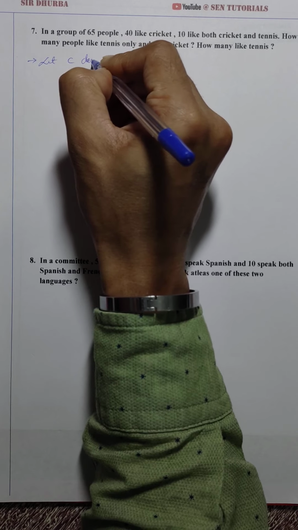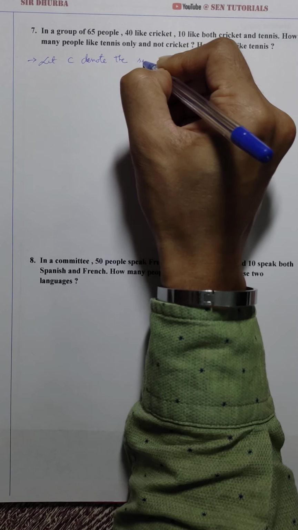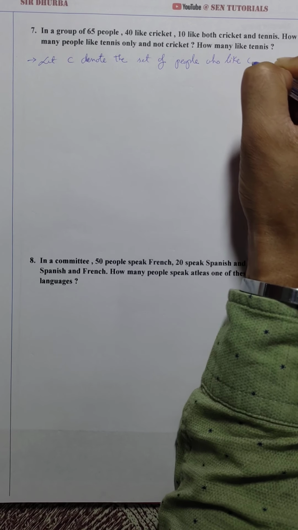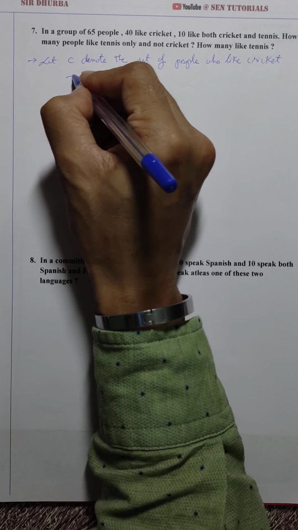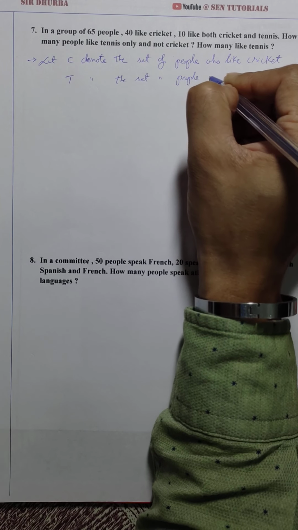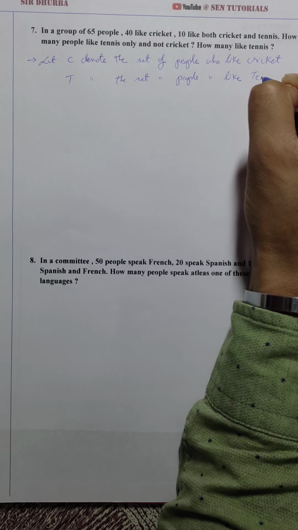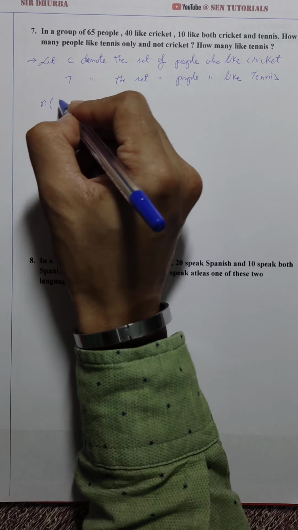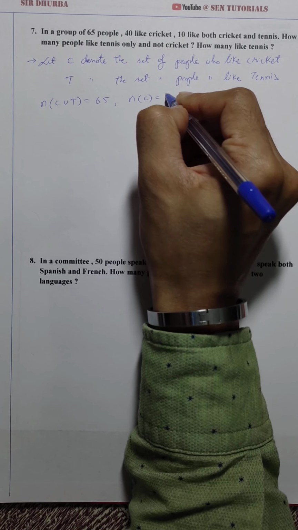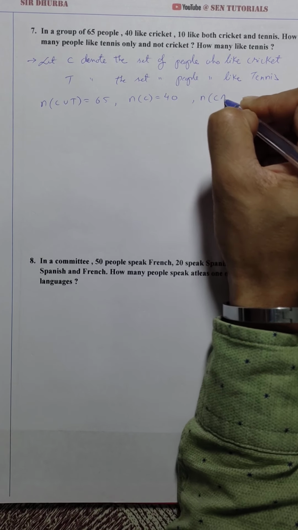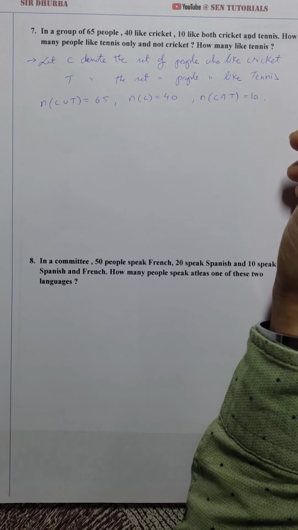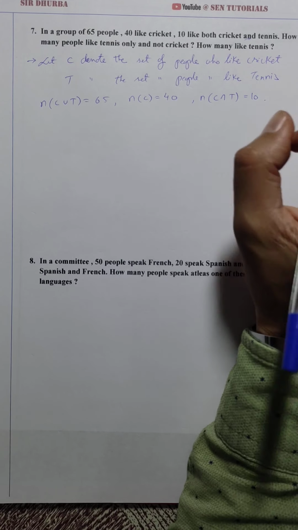Let C denote the set of people who like cricket. T denotes the set of people who like tennis. So what is given here? The group C union T is 65. 40 like cricket. 10 like both cricket and tennis, and that represents the intersection. Okay. How many people like tennis only and not cricket?